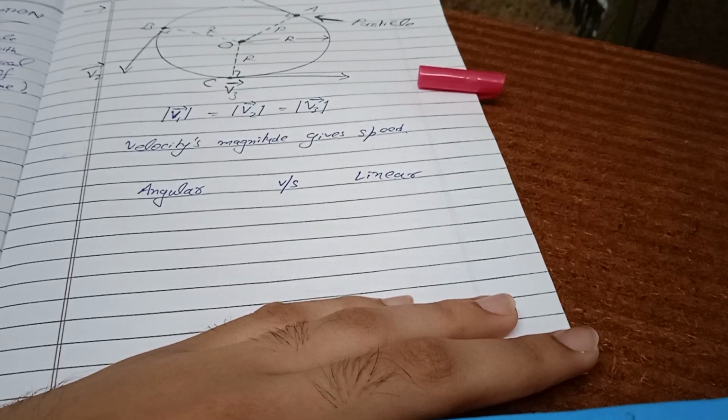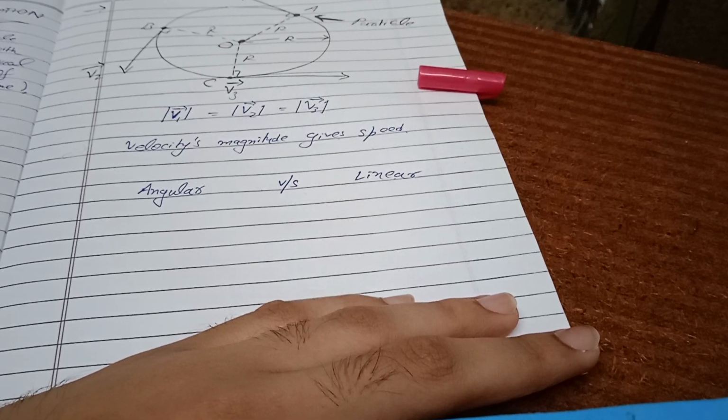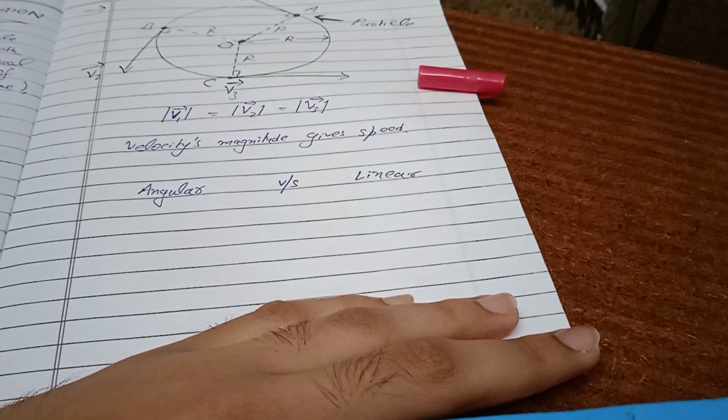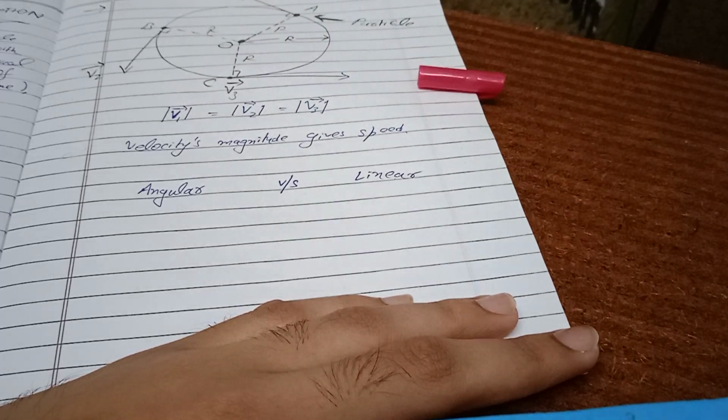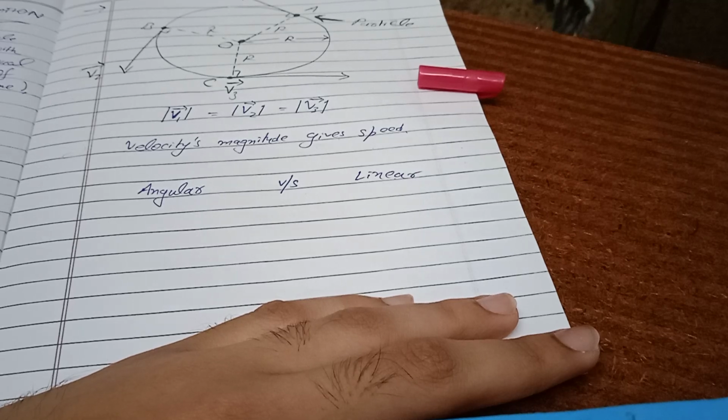And the second thing that makes physics difficult is angles: when the values change by angle, that makes a difference. When at 30 degrees the velocity is some value, at 60 degrees the velocity is different, at 90 degrees it is totally different, at 180 degrees totally different.